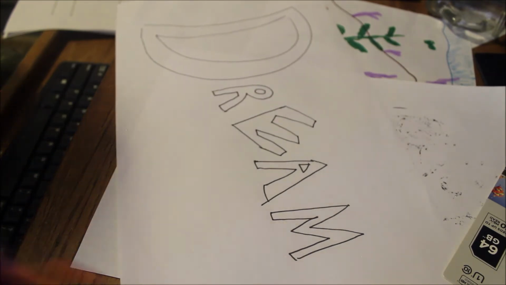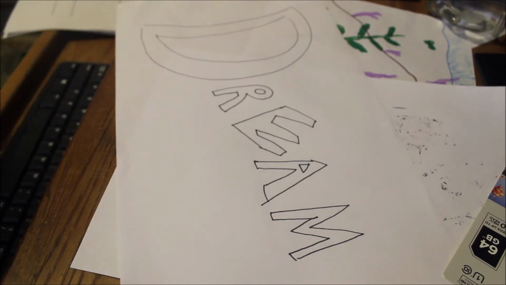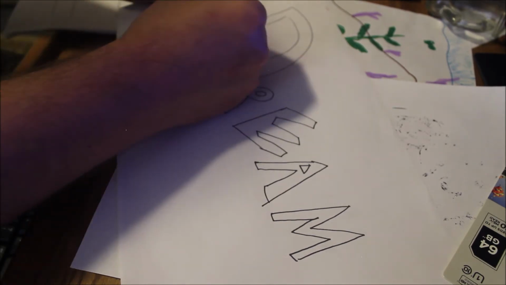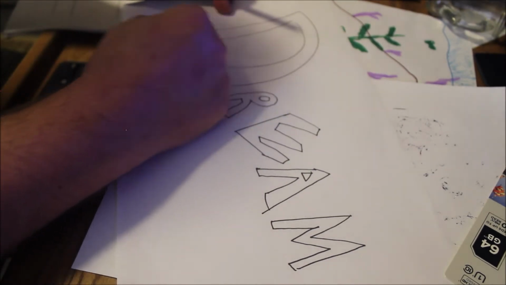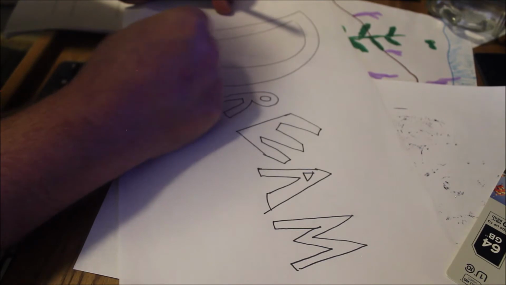Of course, I want this to be bold. So I'm going to use two colors that are very contrastive of each other, and I think they're going to make this word pop out. First thing I'm going to do is this color. This one is red orange.